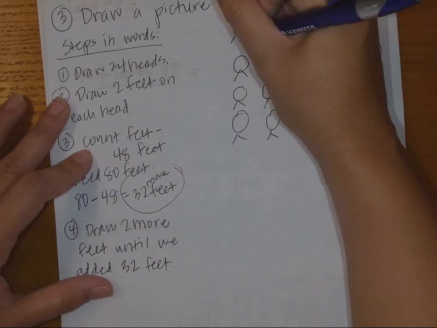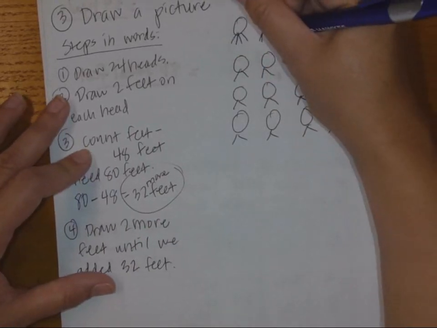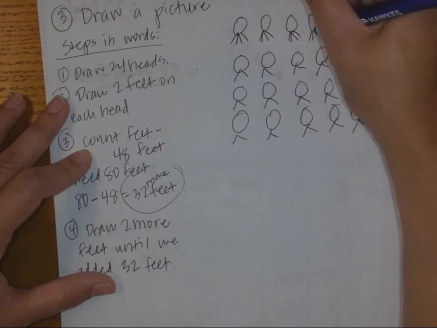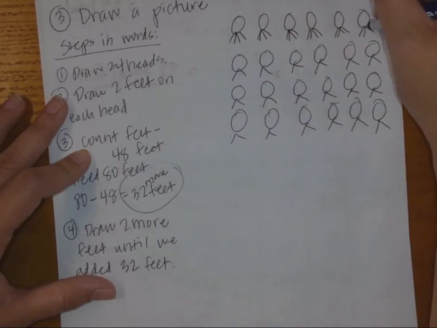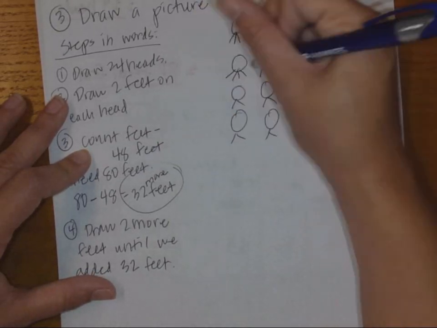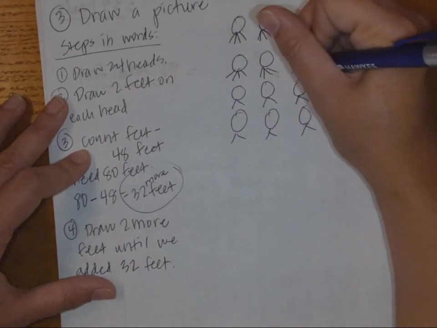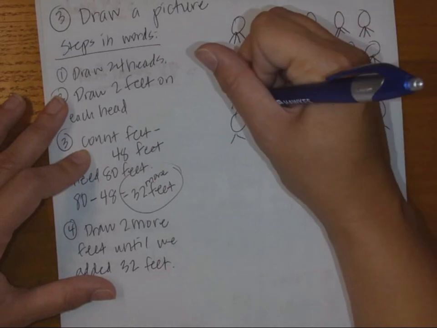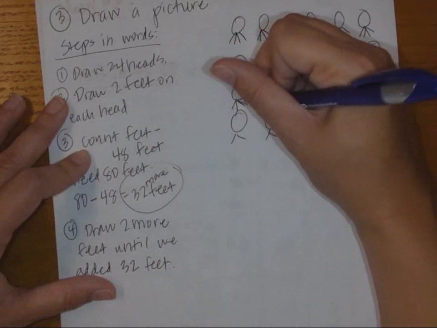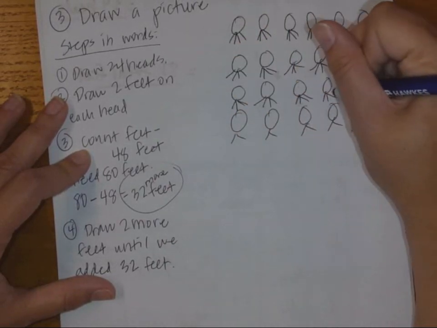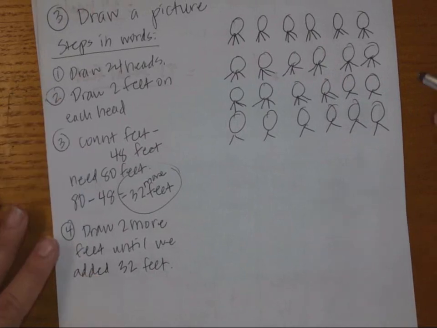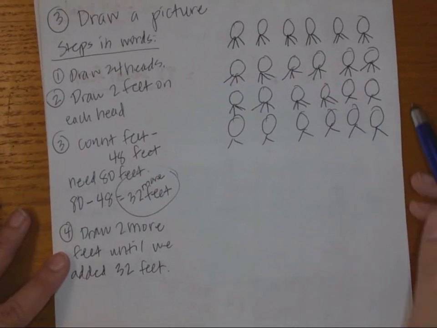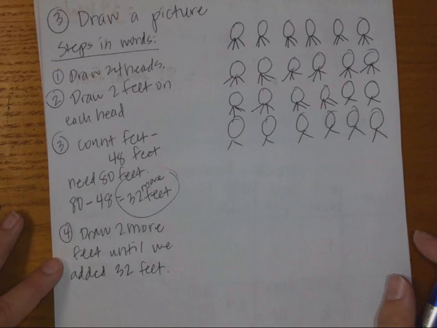Okay, so 1, 2, 3, 4, 5, 6, 7, 8, 9, 10, 11, 12, 13, 14, 15, 16, 17, 18, 19, 20, 21, 22, 23, 24, 25, 26, 27, 28, 29, 30, 31, 32. I added 32 feet, so now I would check and make sure I have a total of 80 feet.